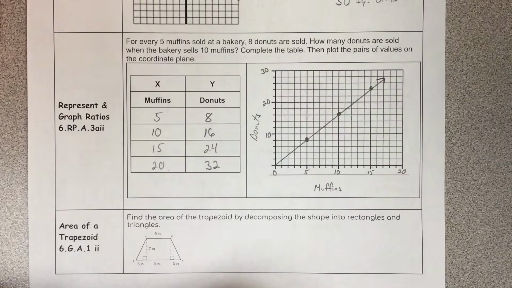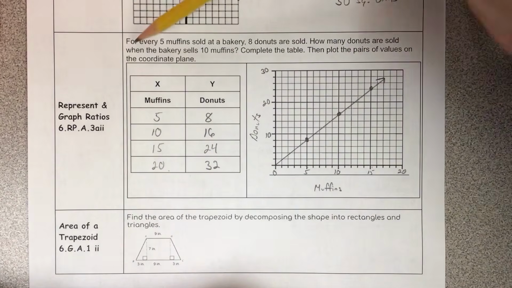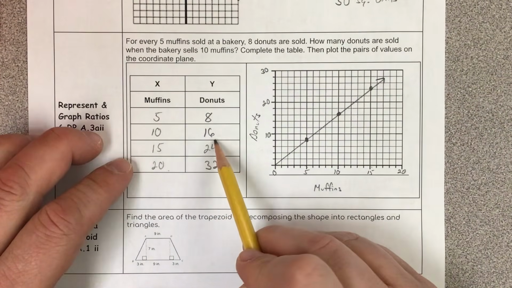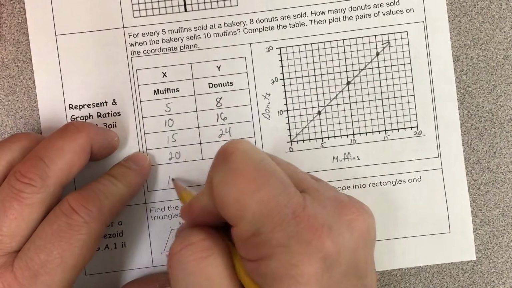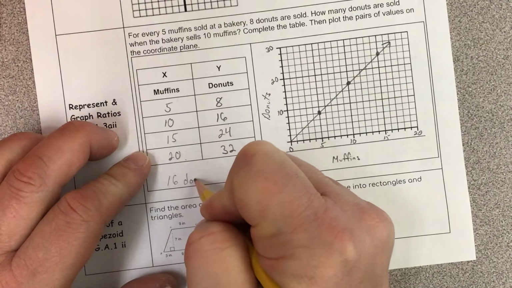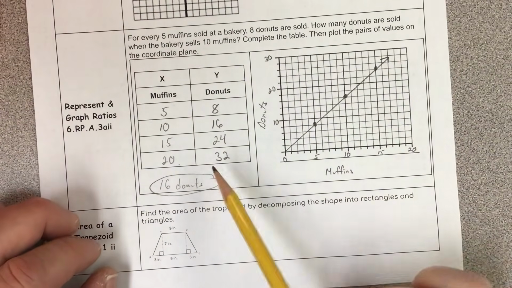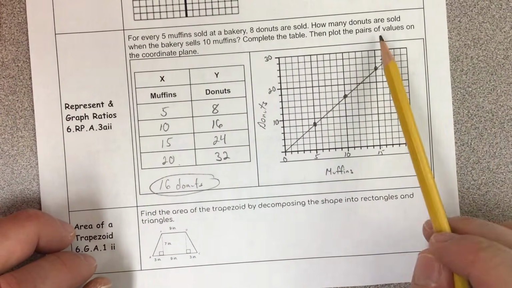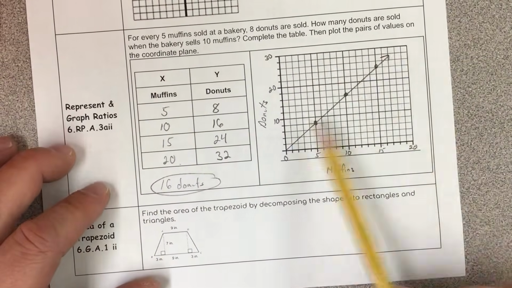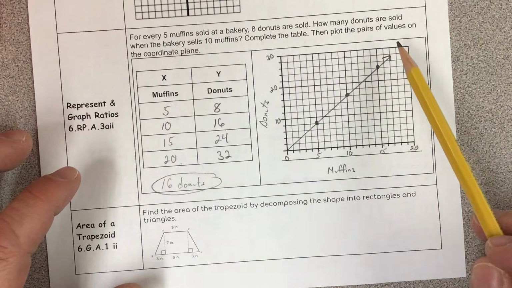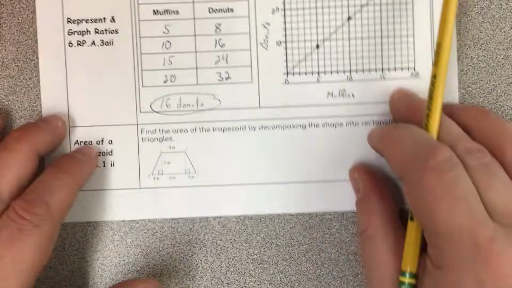Okay. Now I need to look at these questions. For every 5 muffins sold at a bakery, 8 donuts are sold. How many donuts are sold when the bakery sells 10 muffins? Well, if I look here, 10 muffins, 16 donuts. So I just need to answer that question, 16 donuts. And then it says complete the table. I've completed the table. Then plot the pairs of values on the coordinate plane, and I plotted 3 of my 4 points. I could kind of extend the graph, but that's okay.